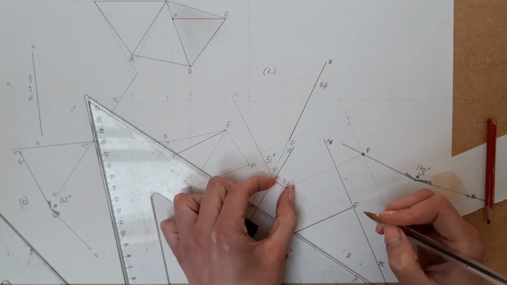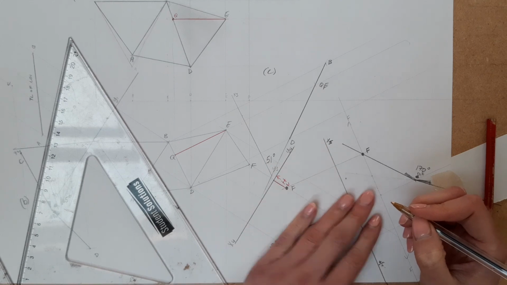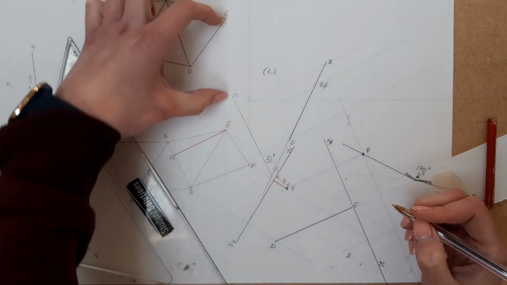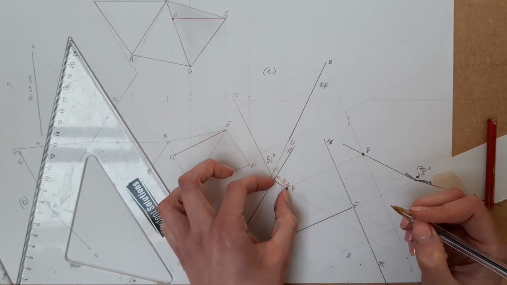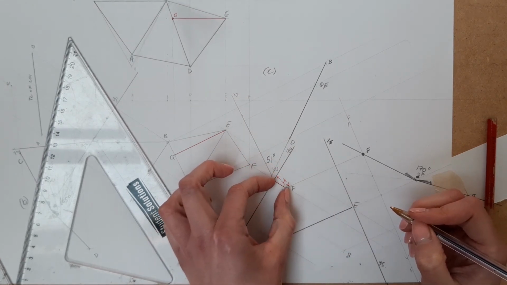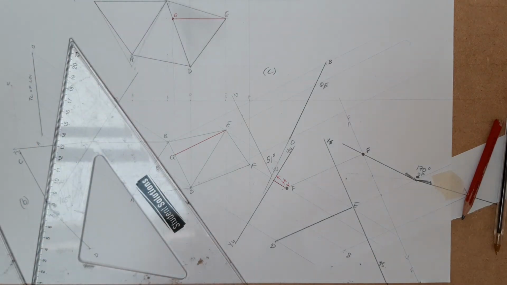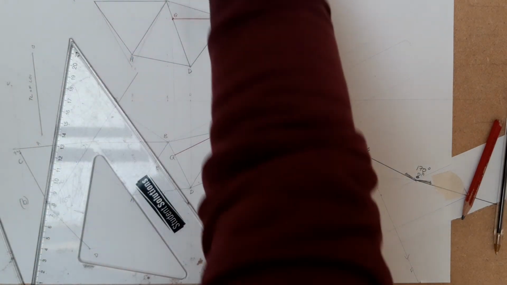we're going to transfer it because in this first auxiliary, we took the height of D and E from here, the height of D and the height of E. So that means obviously this distance has to be a height for F. So take your compass, transfer that height into your elevation, and that completes this question.